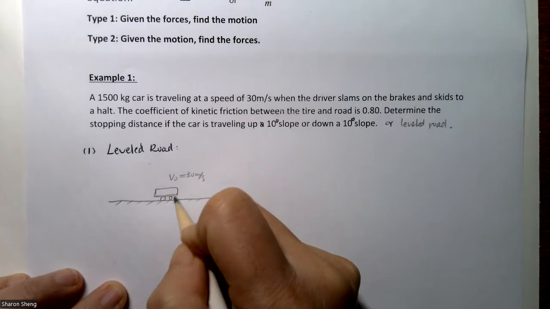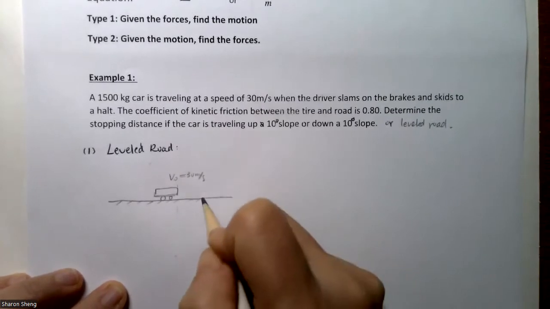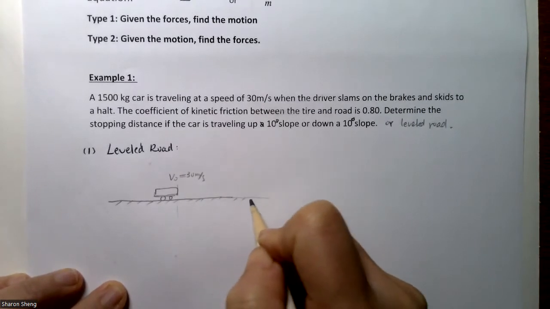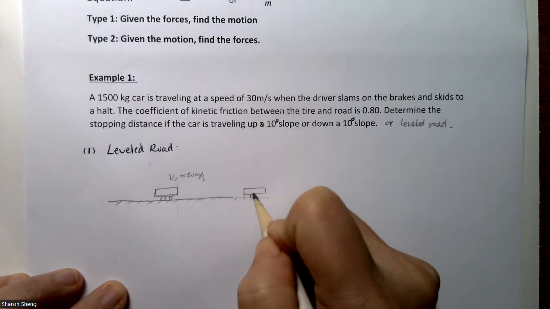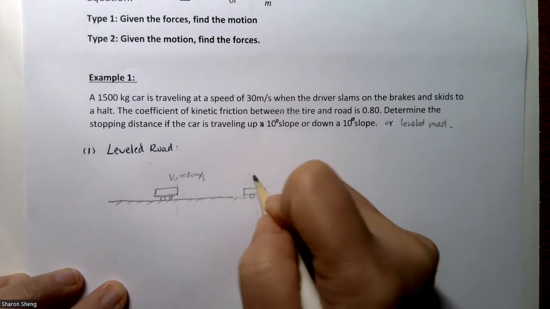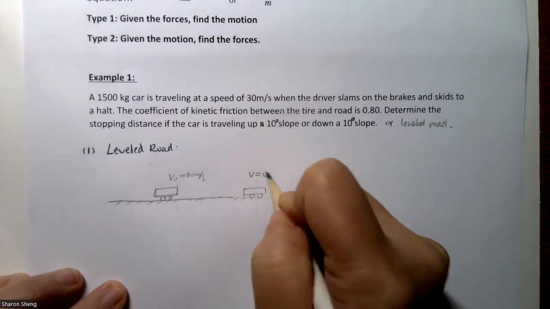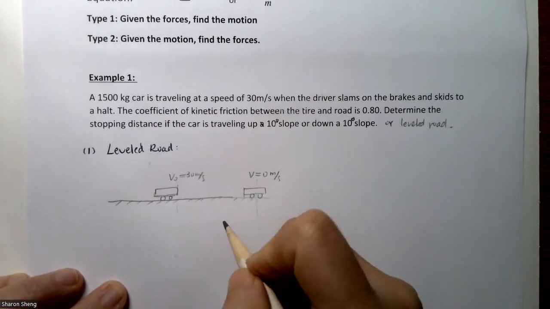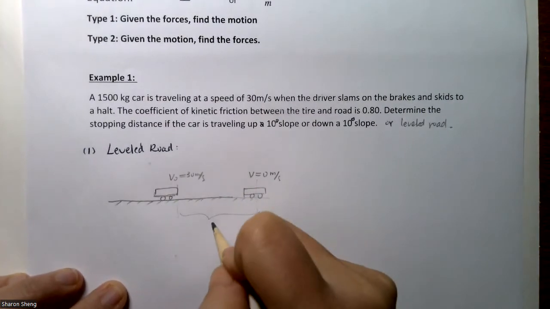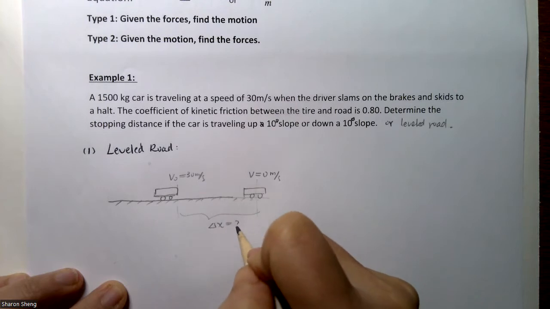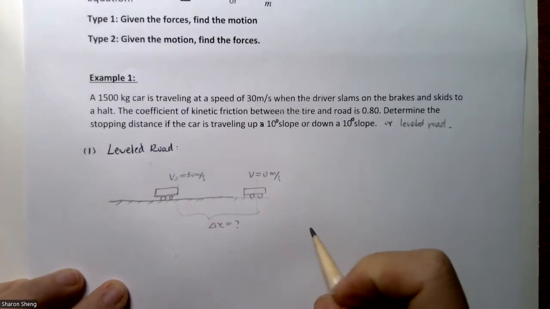Starting from here, the brake is on, so the car is going to slow down until it is fully stopped here, when the final velocity v equals 0 meters per second. And we want to find out how far it moves along the axis when it fully stops.